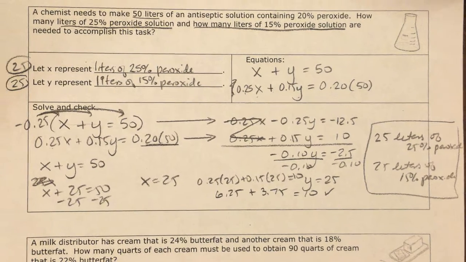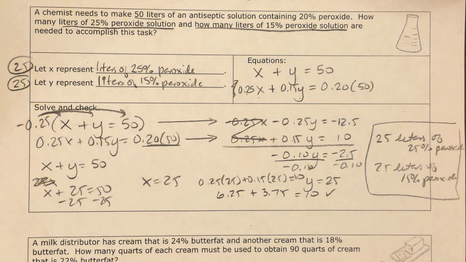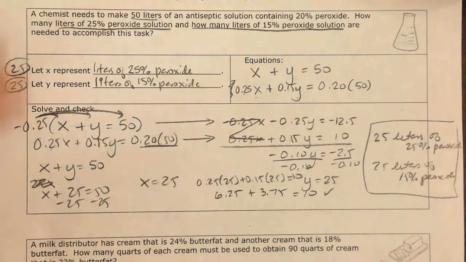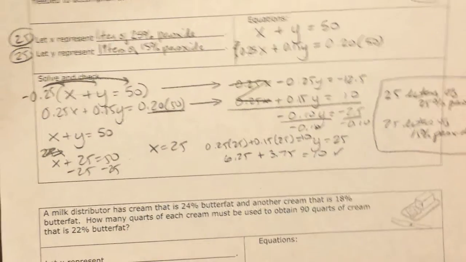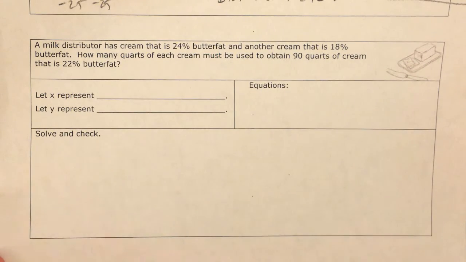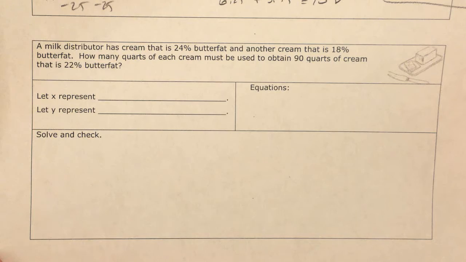Now, I hated every minute of doing that equation. Can anybody tell me why? You know what I didn't like. I did not like these decimals. So when we do the next problem, I'm going to show you how to scale up your equation so that you don't have to deal with those decimals anymore, if you choose to. Okay? So let's talk about this problem right here.